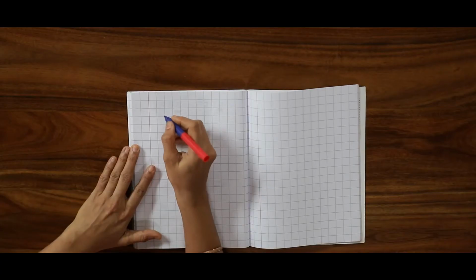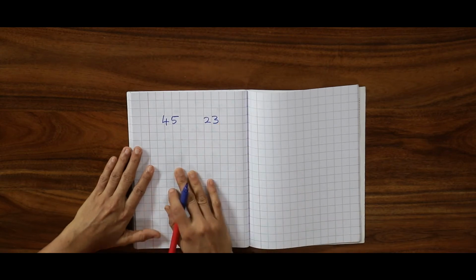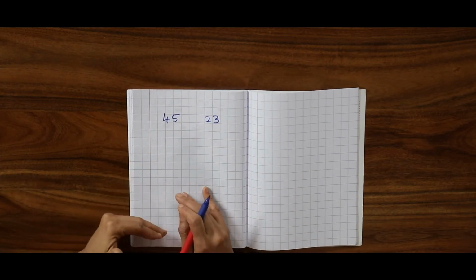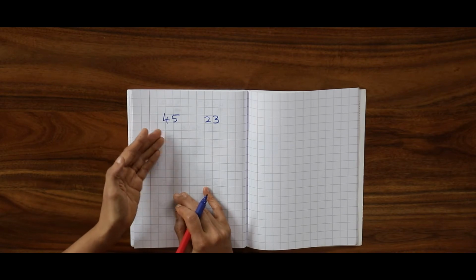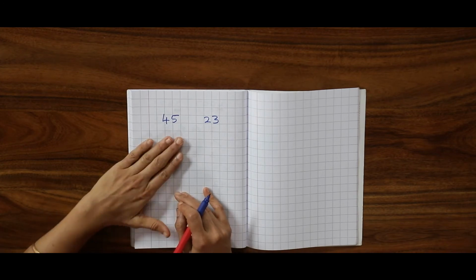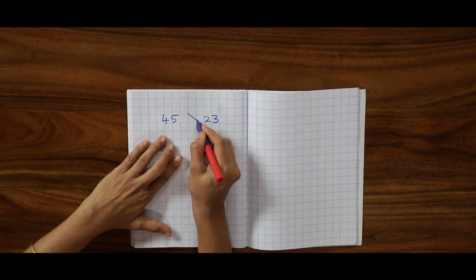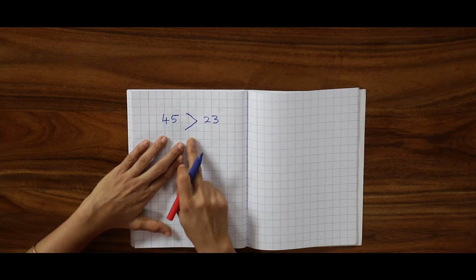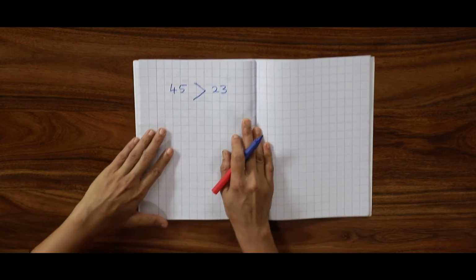Now, while comparing two numbers, there is a sign that is used. For example, 45 and 23. Which is bigger number between them? Let us understand it as earlier. There are two-digit numbers. There are tens, 4 tens and 2 tens. Which is larger? 4 is larger. When they are asked to compare, whichever is the larger number, we use this symbol. To make it clear, I have drawn it a little larger.